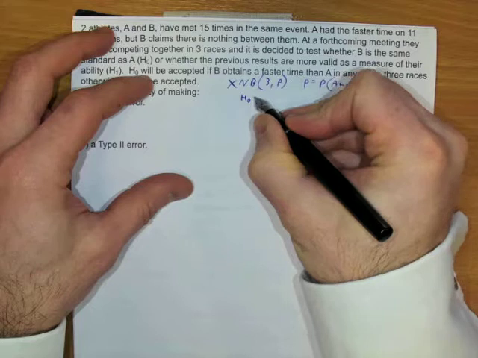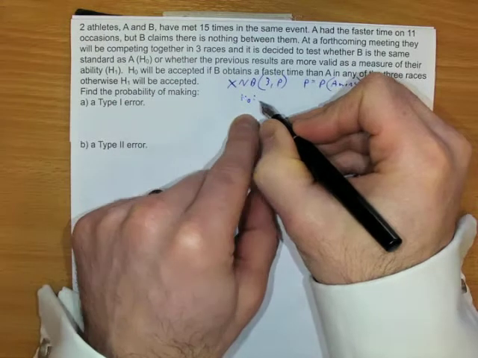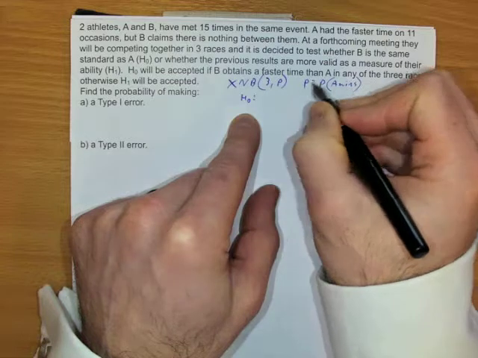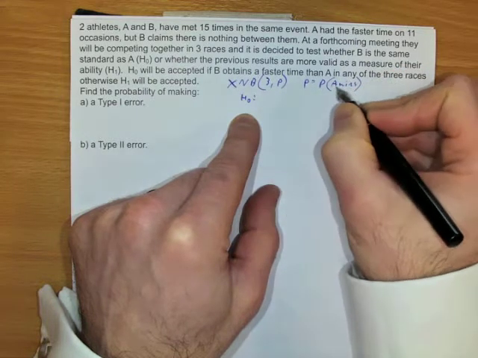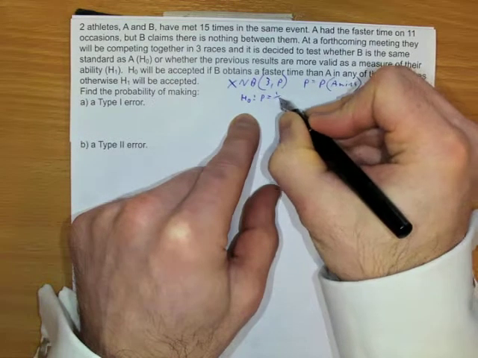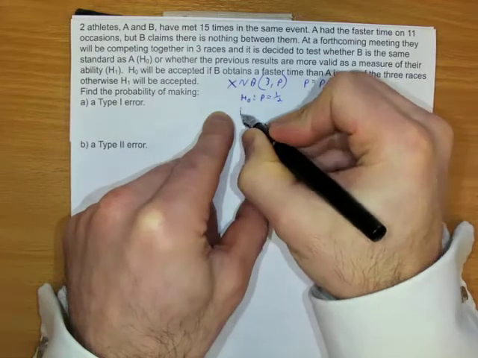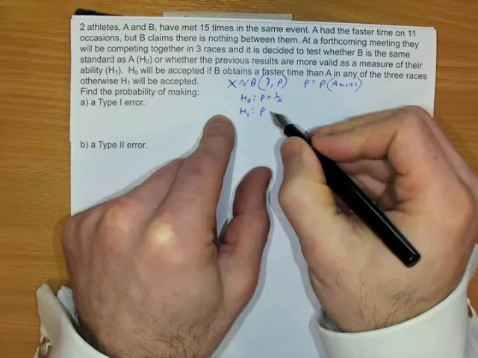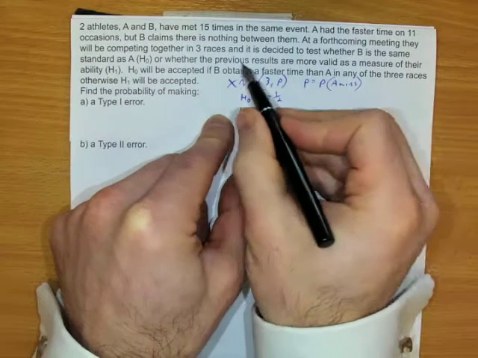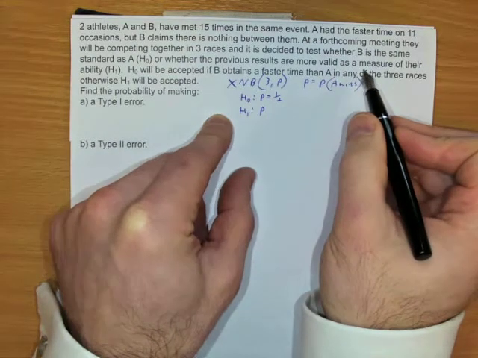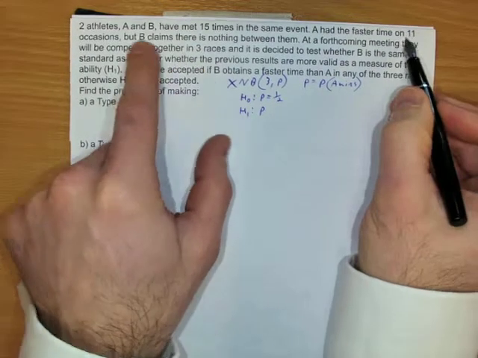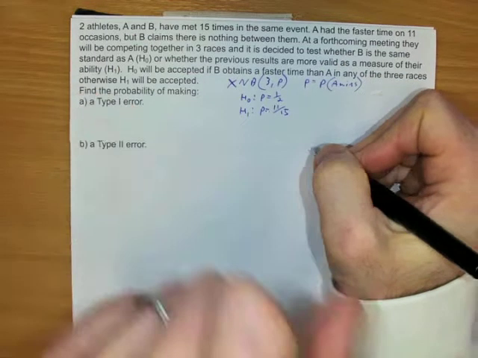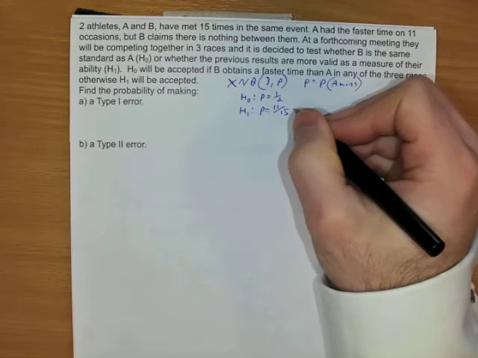So our null hypothesis is that there's nothing between them. So the probability of A winning is equal to B winning. So the chance of success, which is A winning, needs to be a half. For the alternative hypothesis, we need to have a different value of P in here. As we're saying, previous results are a more valid measure. Previous results had A winning 11 out of 15. So the probability of A winning in those results was 11 out of 15. So that's the test we're carrying out.